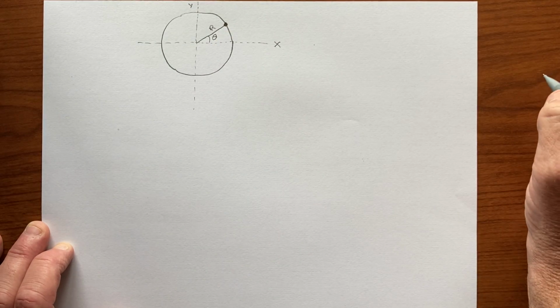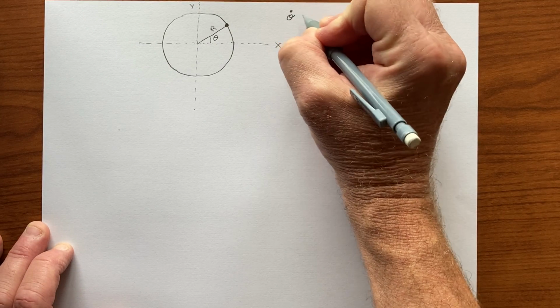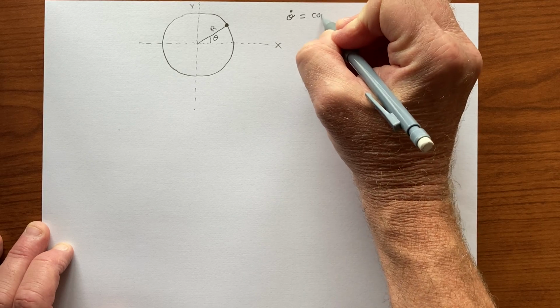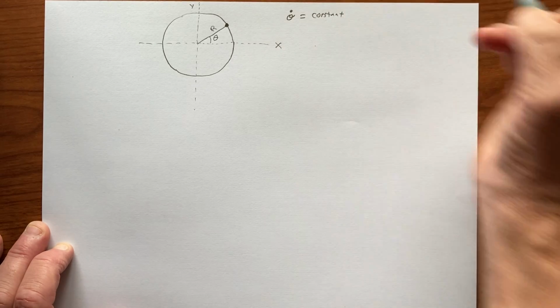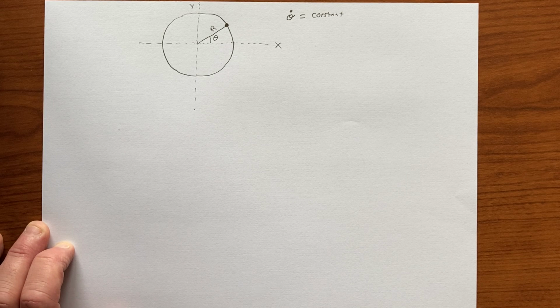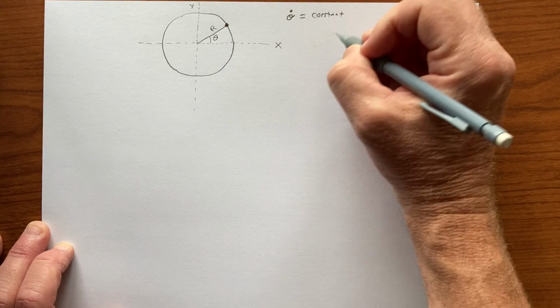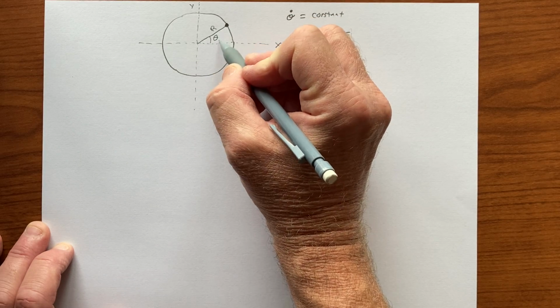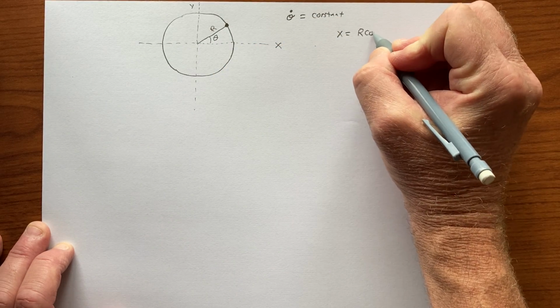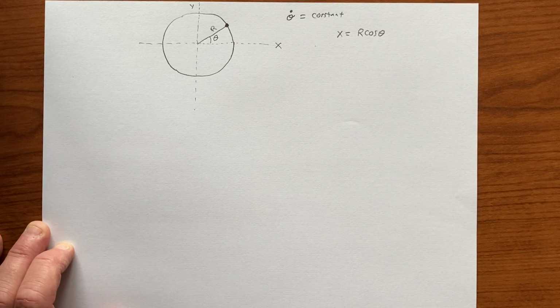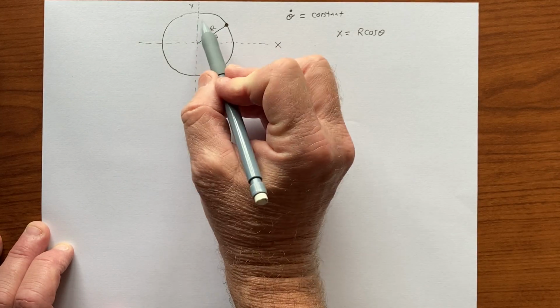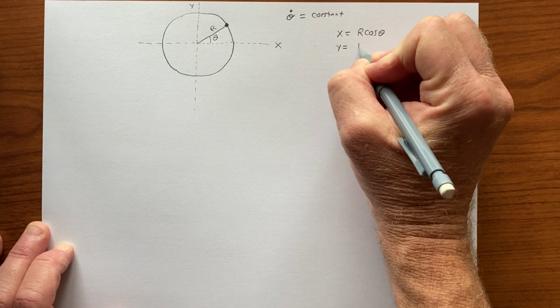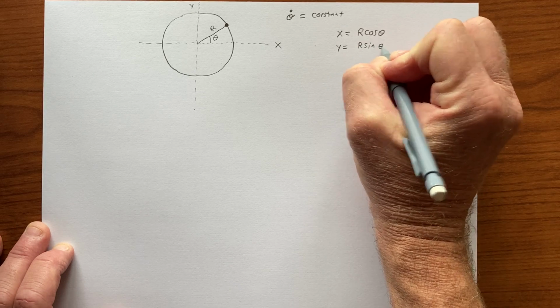And it goes around at a constant theta dot. So that's the time derivative of the angle. That's constant. So let's look at this from a Lagrangian perspective. So we have coordinates x, and the x value of this position is just R cosine theta. And the y value is R sine theta.